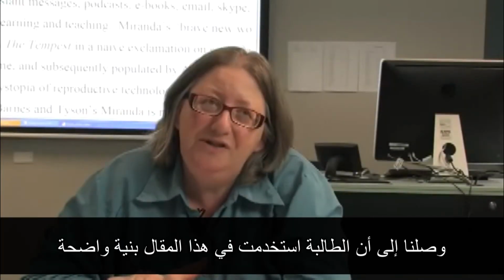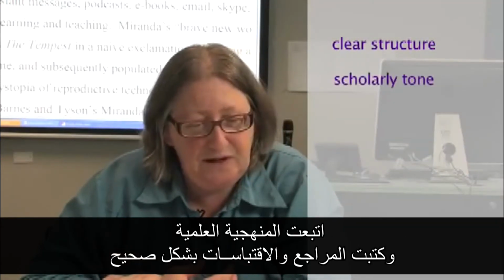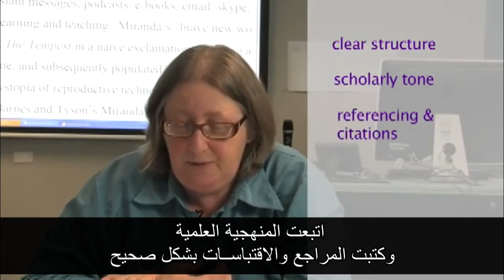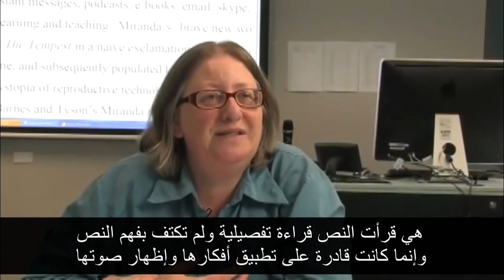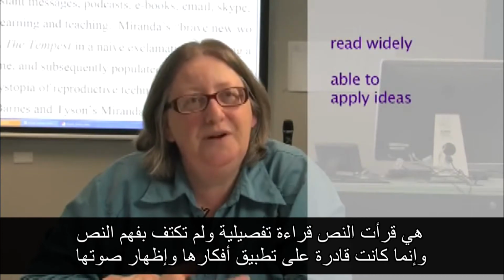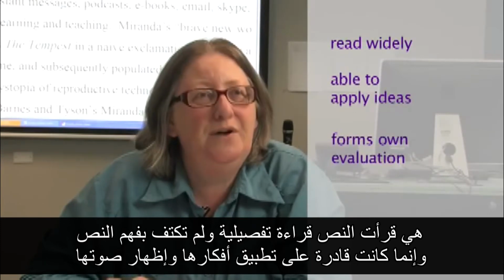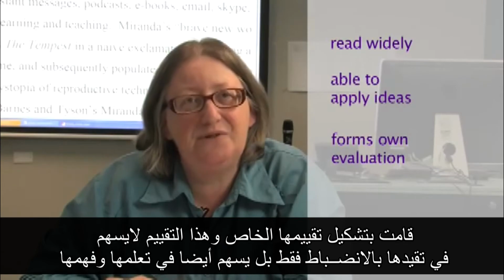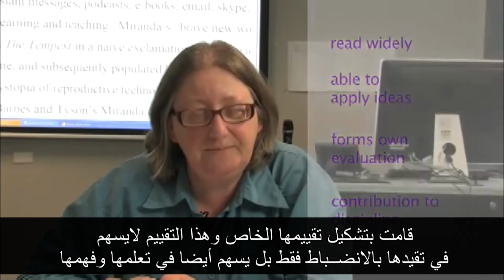So our student used a very clear structure. She's expressed herself in a scholarly way, and she's used referencing and citations in an appropriate way. That's showing us that she's not only understood the content of this article, but she's read widely and can apply those ideas to the ideas in this article in order to form her own evaluation of it. And that's evaluated in terms of not just its contribution to the discipline, but also its contribution to her own learning.